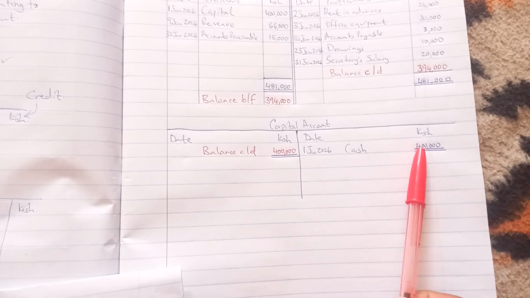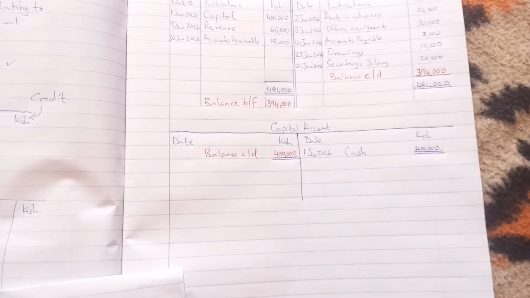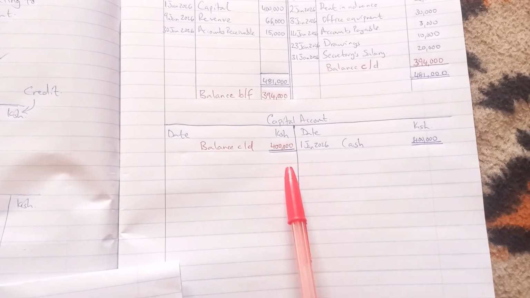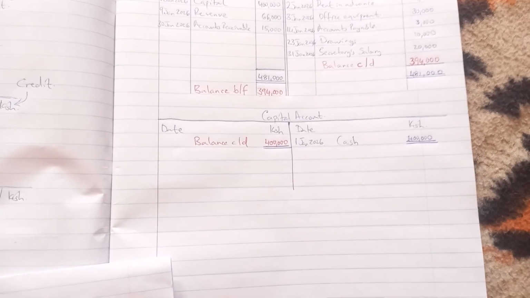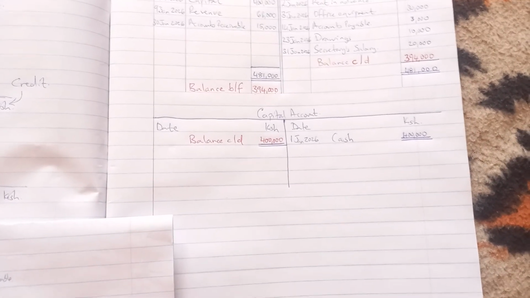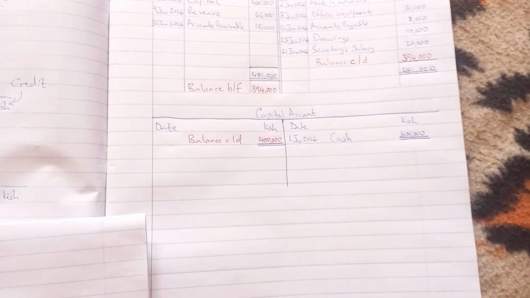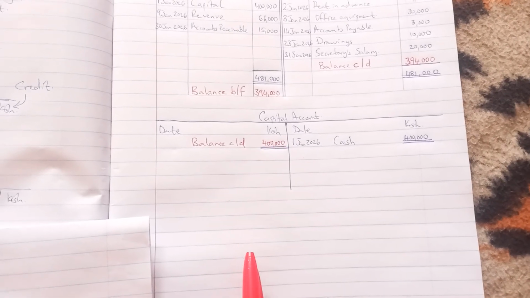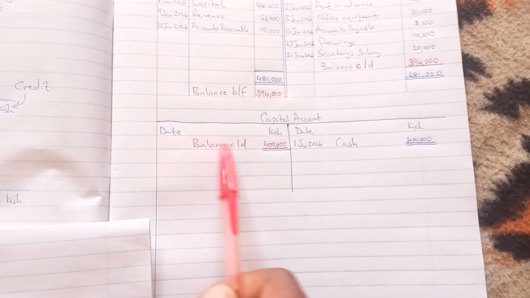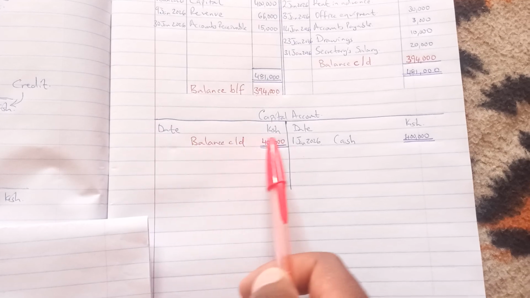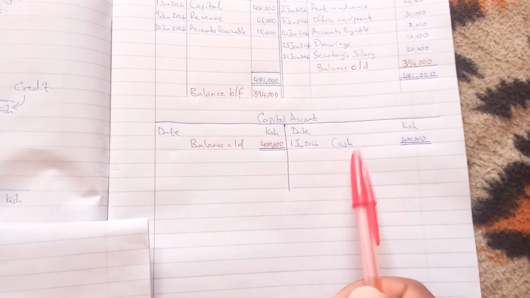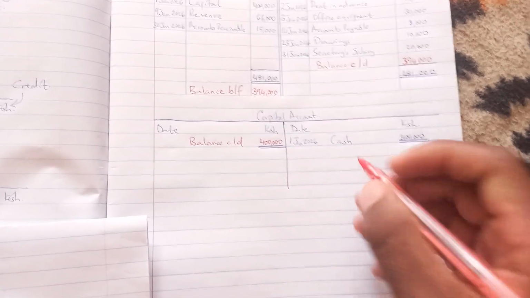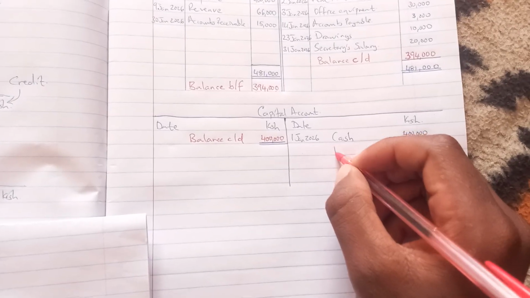Now, after closing, on the month of February, in this case, what are we having as the capital account balance? We know the balance is 400,000. But since when we closed, it is on the debit side, we bring it forward onto the credit side.